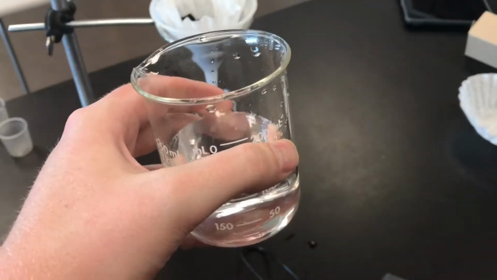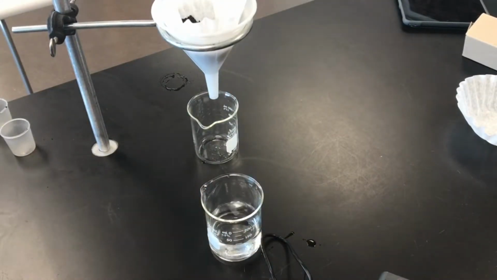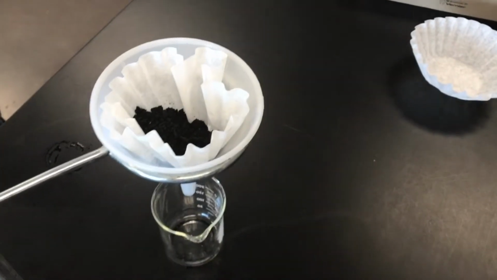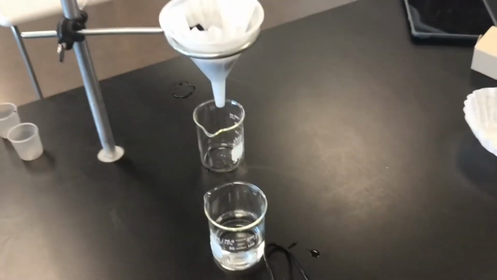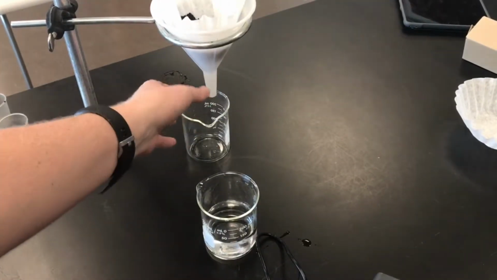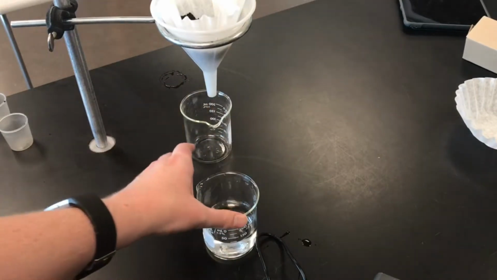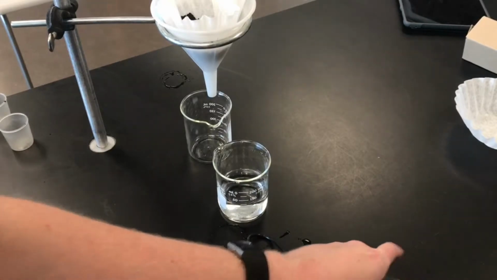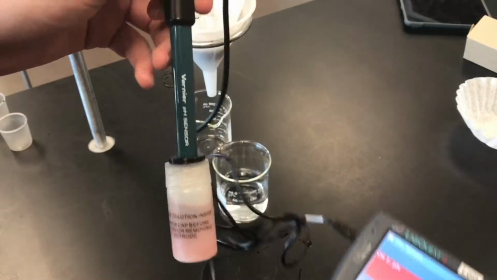Now that I've got my 100 milliliters of sulfuric acid solution, I can start running procedure 1. So again, make sure you have your soil type A in your funnel set up, that there's an empty beaker under here that's going to catch all the water discharge. What we need to do first is take an initial pH reading of the initial sulfuric acid solution. So I already hooked up my pH probe to my LabQuest device.